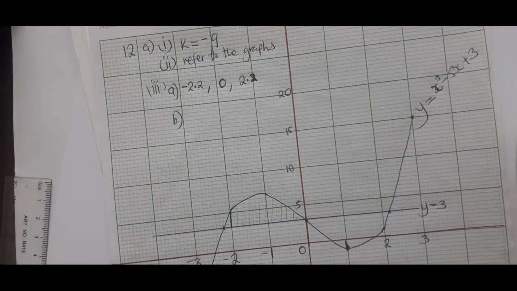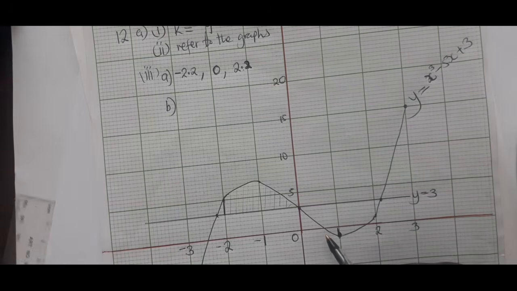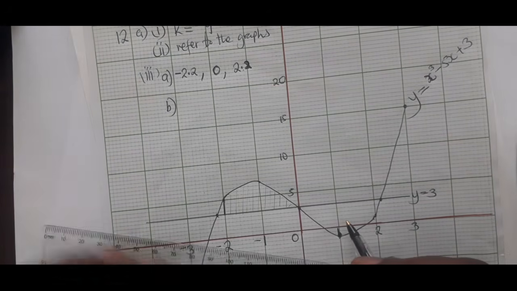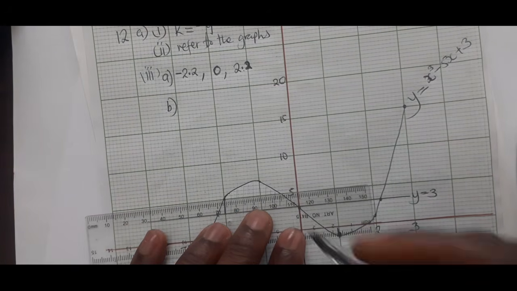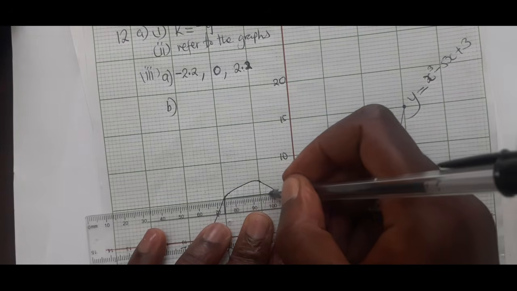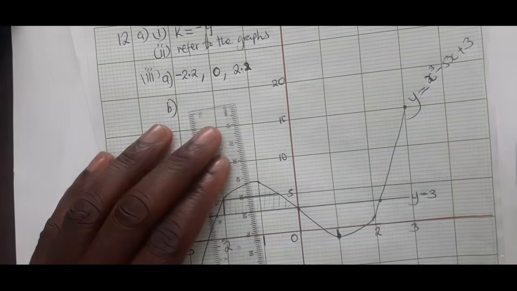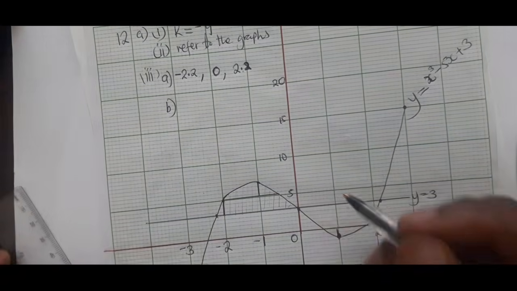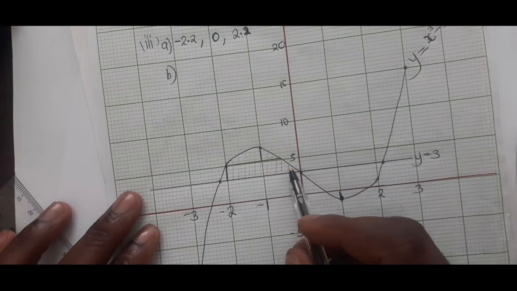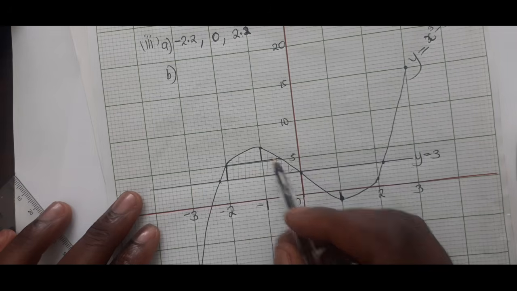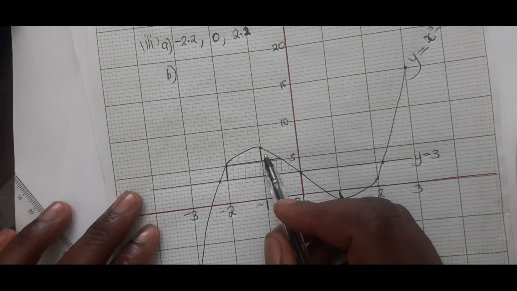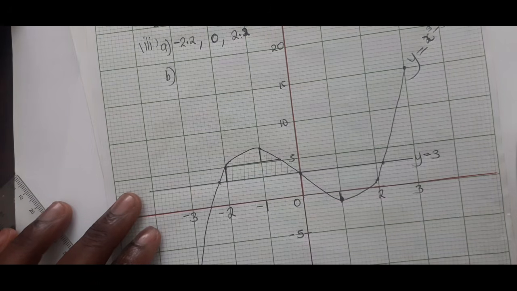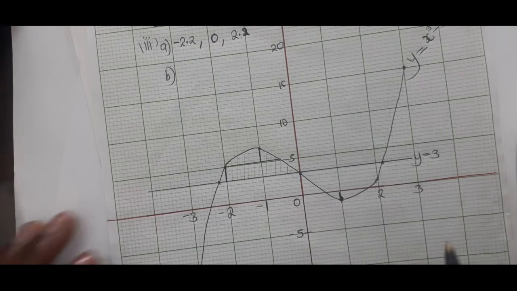So I can take 3 parts from this region here. We can divide it like this, as well as this one. I'm going to take this part as a trapezium, and this one a triangle, then this one also as a triangle.